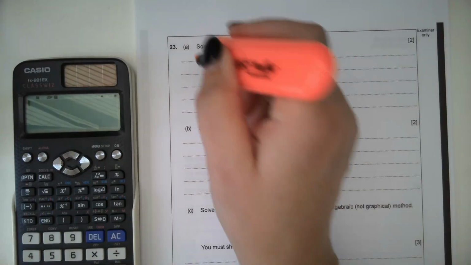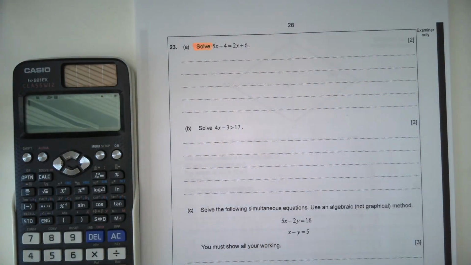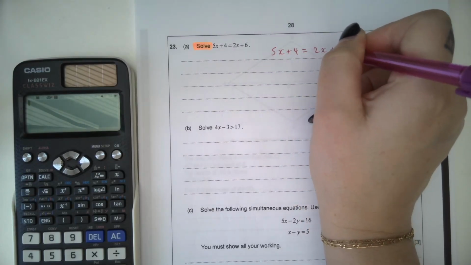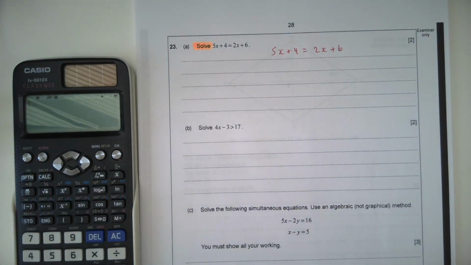Question 23a. Solve 5x add 4 equals 2x add 6. So I like space to do this, so I'm going to copy it here. So we are solving for the unknown variable, which is x. x appears on both sides.